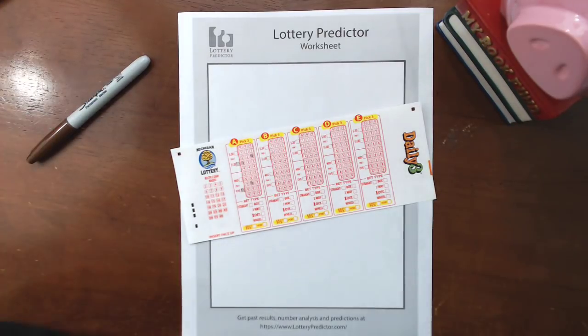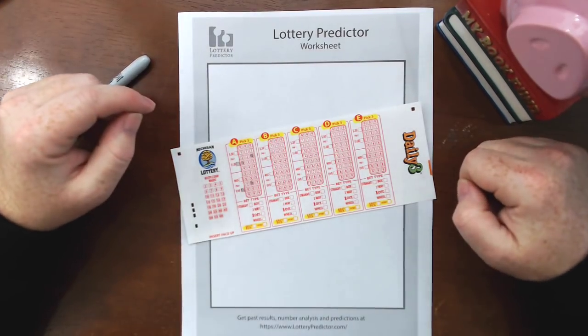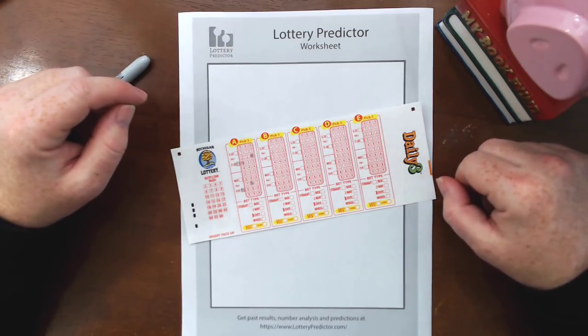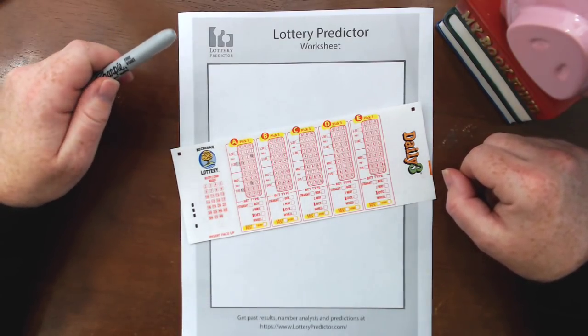Welcome back to part 2 of the Lottery Basics series. In this series I'm going to be showing you how to play the lottery, specifically right now the Pick 3 lottery in different countries, in different states.